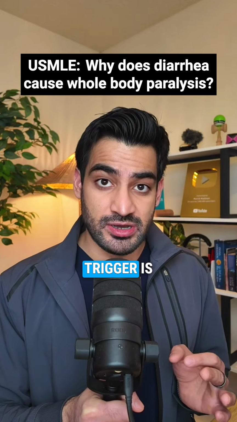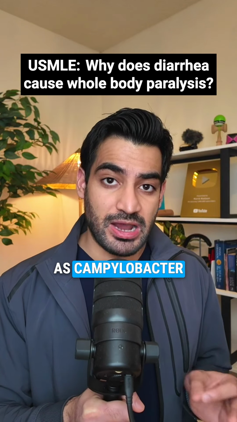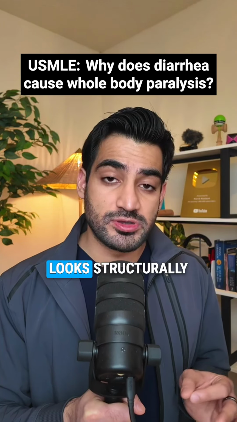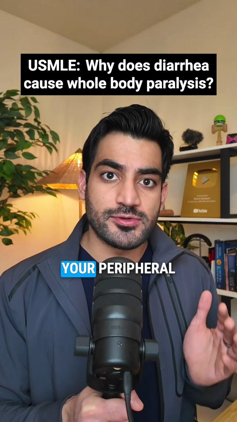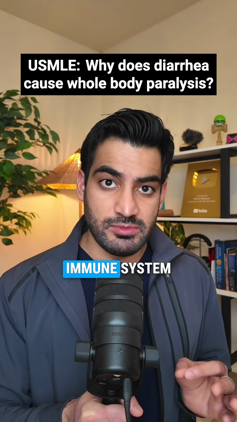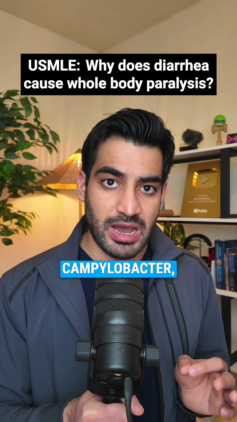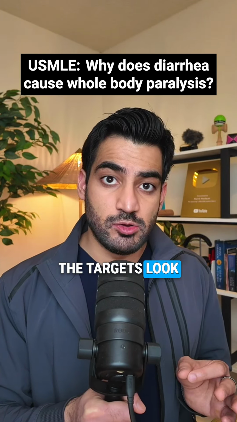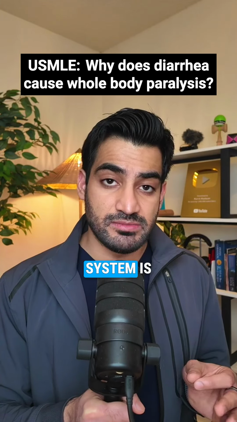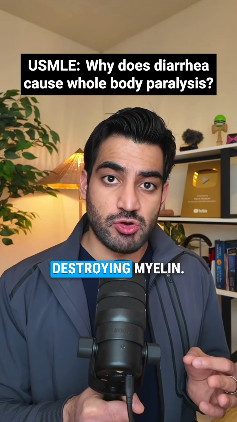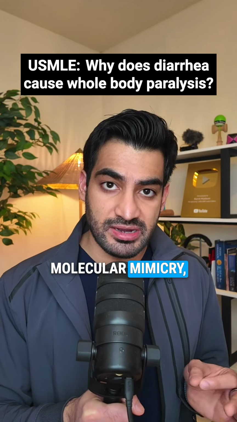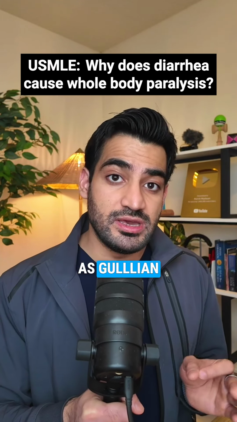So the infectious trigger is generally a bacteria called Campylobacter jejuni, and it has lipo-oligosaccharides on its surface that look structurally identical to gangliosides on your peripheral nerve myelin. So when your immune system makes antibodies against Campylobacter, those same antibodies can attack your own nerves because the targets look exactly the same. Your immune system is now confused and starts destroying myelin it was never supposed to touch. This is called molecular mimicry, and it leads to a syndrome called Guillain-Barré syndrome.